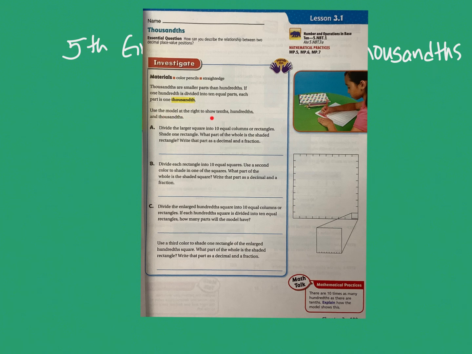We're going to use the model at the right to show tenths, hundredths, and thousandths place. They want us to divide the larger square into 10 equal columns or rectangles. So I've done that. And then they want me to shade in the 1/10. What part of the whole is shaded in the rectangle? Oh, they said shade one rectangle. What part of the whole is the shaded rectangle?